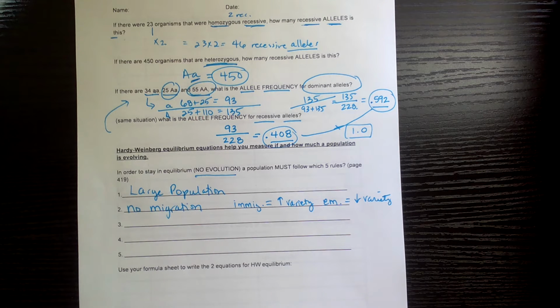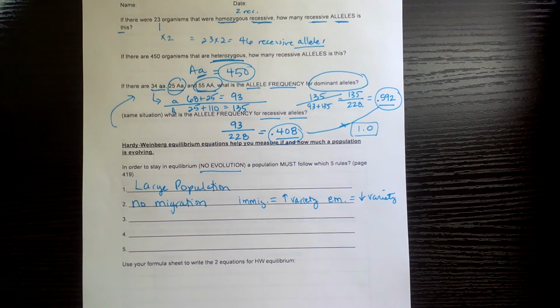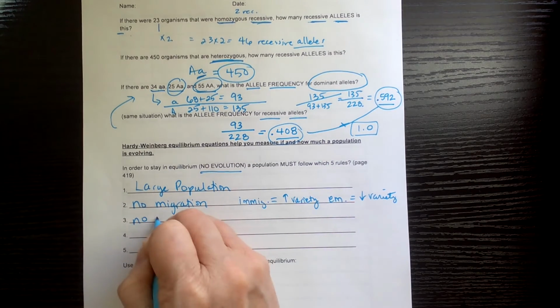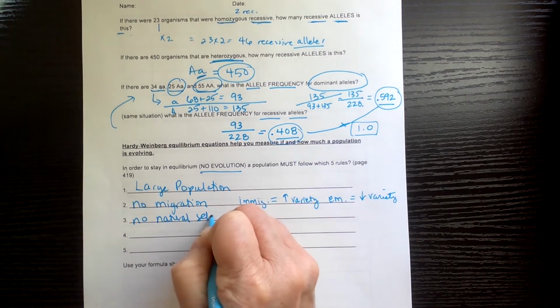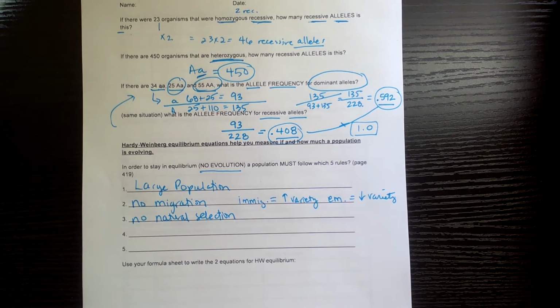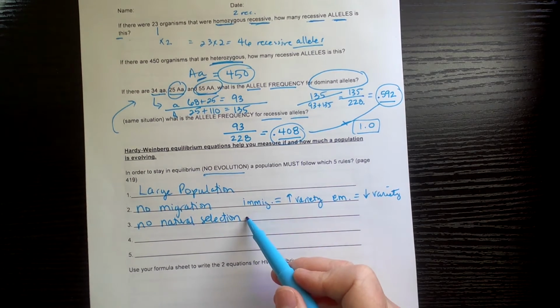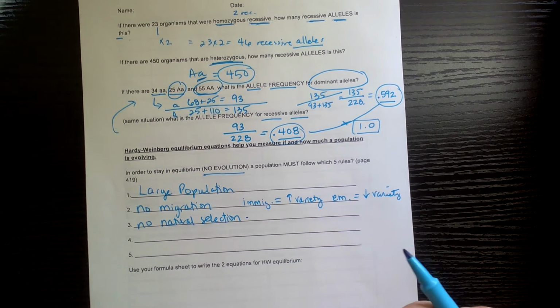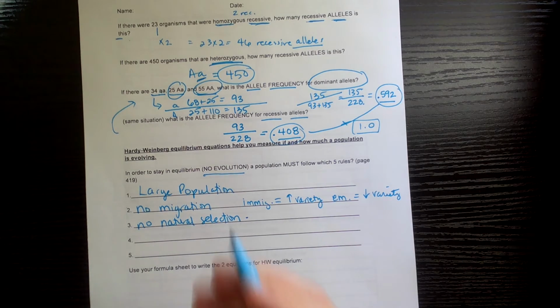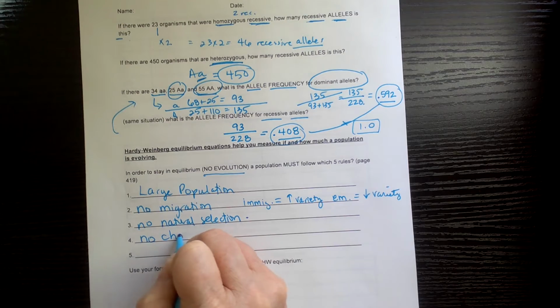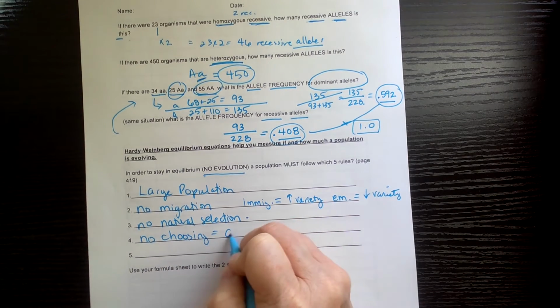The third, and these are in no particular order, they all have to be met, is no natural selection. That means that one organism's trait is not better than another organism's trait. Like white fur is not better than brown fur, or being big is not better than being small, or vice versa. So absolutely no natural selection. And that one's a very hard one to accomplish because the environment is constantly changing, and so therefore your fitness would constantly change. We have to account for no choosing, is what I'll call it. It's called random mating.